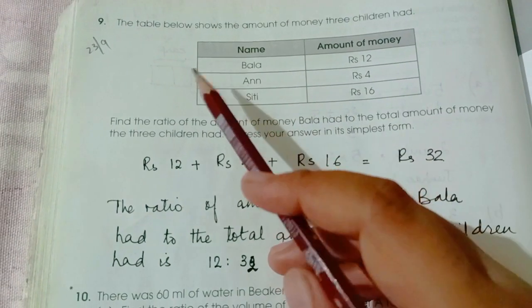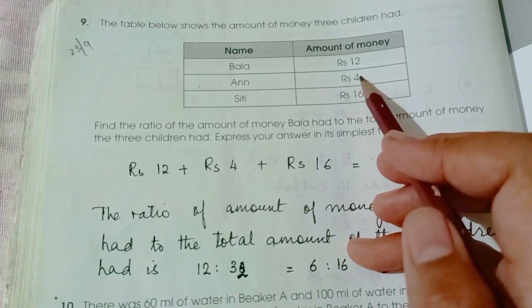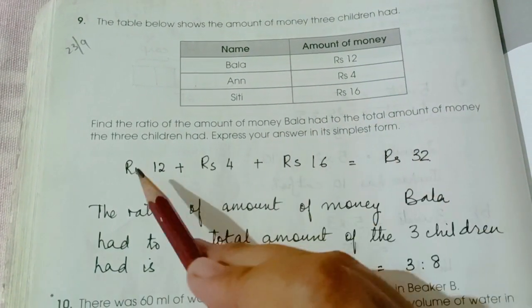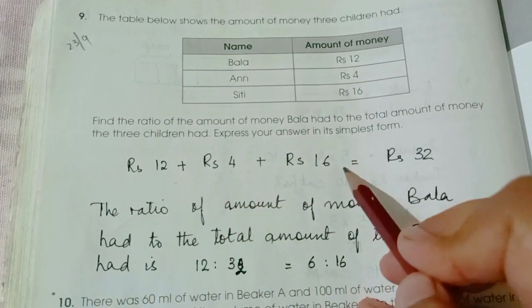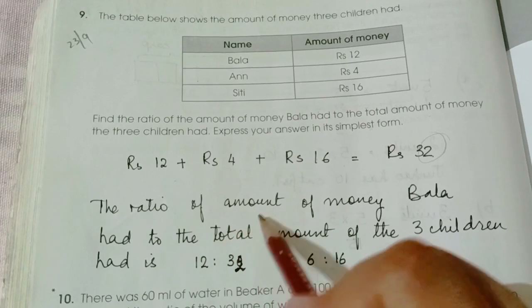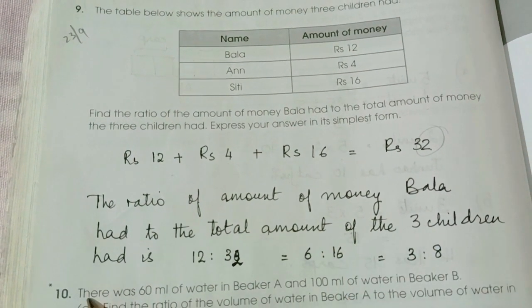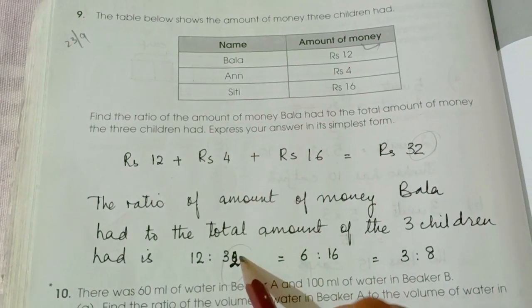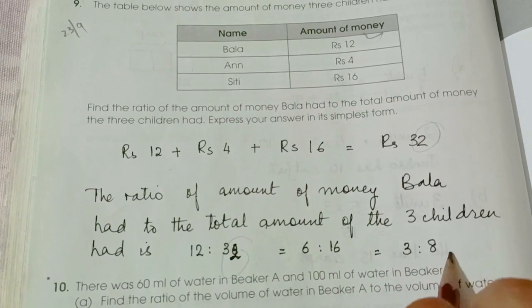Last page of the chapter, 116. Here we have the table, Bala, Ann and City. Find the ratio of the amount to the total. So Bala, Ann, City: 12, 4, 16, total 32. The ratio of the amount Bala had to the total amount the 3 children had is 12 to 32. The simpler form is 6 to 16 and the simplest is 3 to 8.